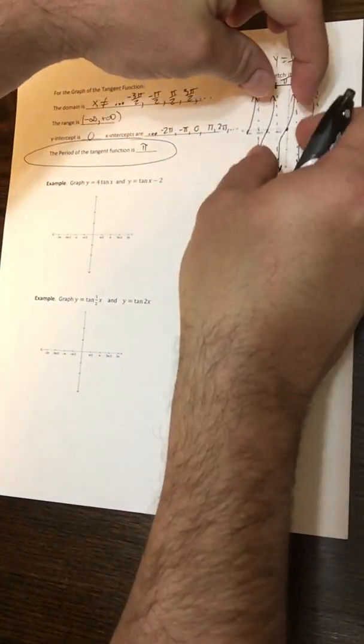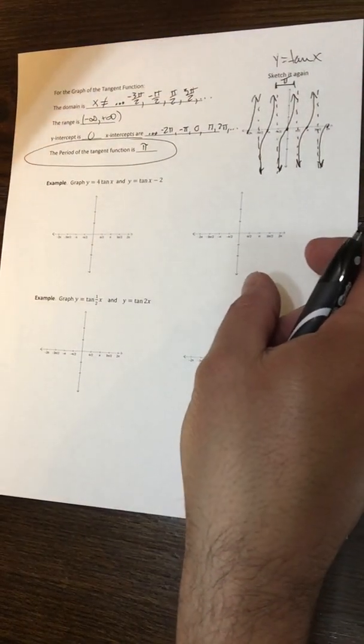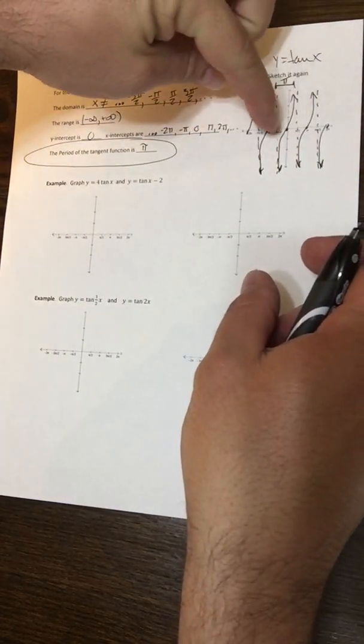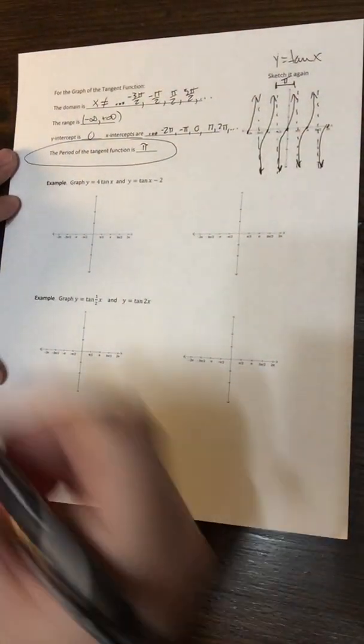I want to graph 4 tangent of x. Okay, well, if you take that and multiply it by 4, it vertically stretches it, right? That's not going to move the asymptotes. It's not going to move the zeros. It's just going to make the swooshies look taller. Well, I mean, it's going to make them taller and make them look skinnier.